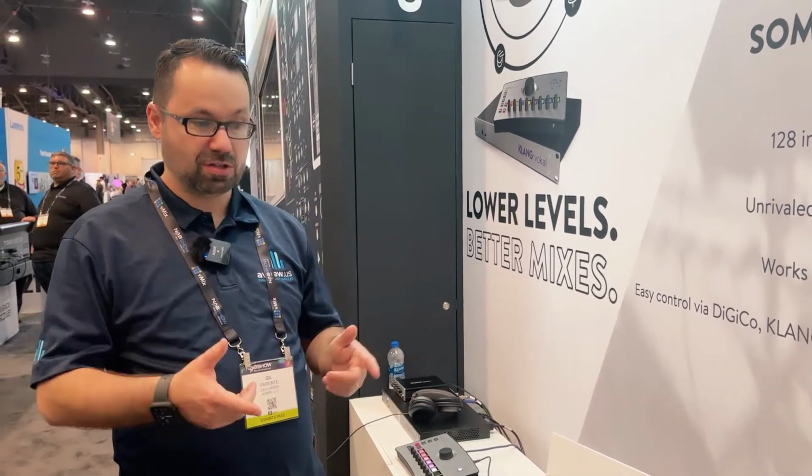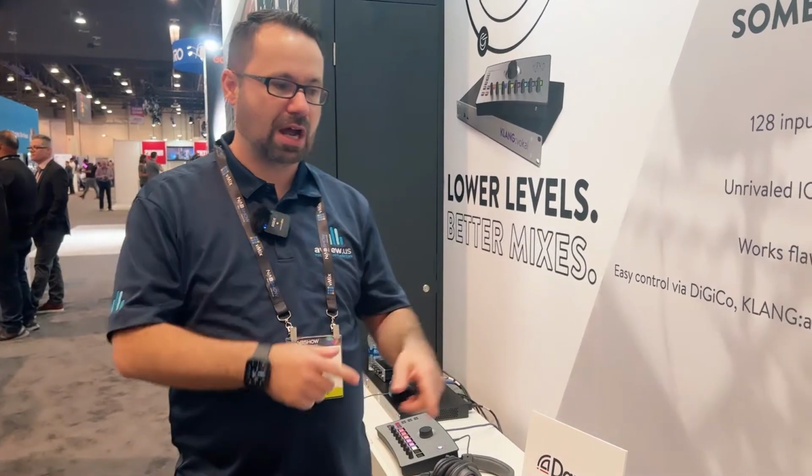So the next thing I'm going to show you guys is how you can be integrated into a Digico console. We're going to move there next in just a second, but we'll cut to that and I'll show you guys how the integration is done so we can make this even more seamless.